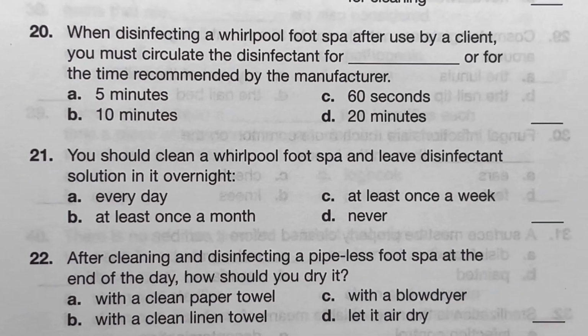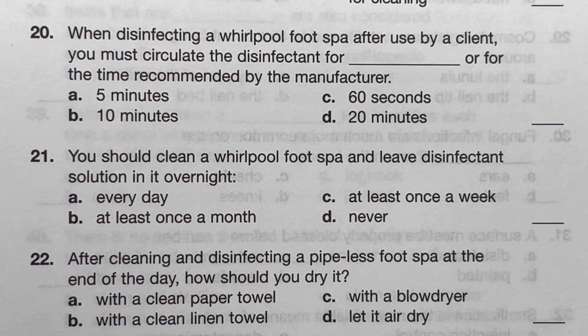Number 20. When disinfecting a whirlpool foot spa after use by a client, you must circulate the disinfectant for blank or for the time recommended by the manufacturer. A. 5 minutes. B. 10 minutes. C. 60 seconds. D. 20 seconds. And the correct answer is B. 10 minutes.